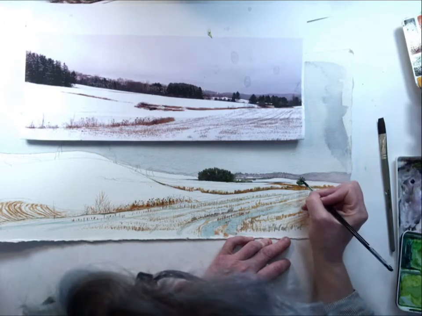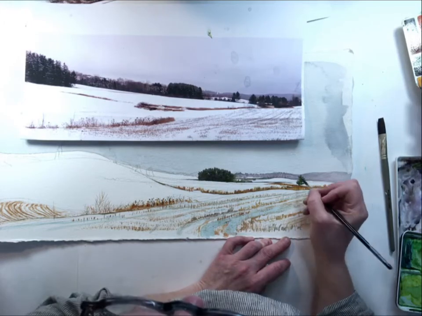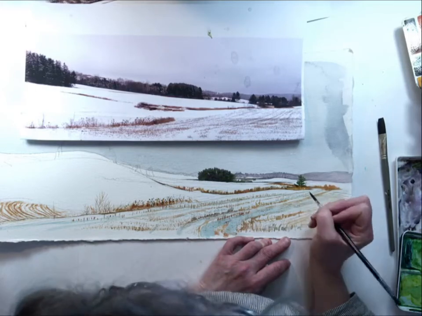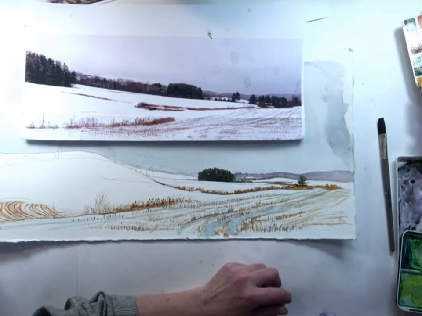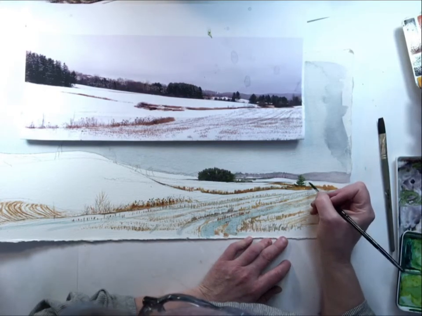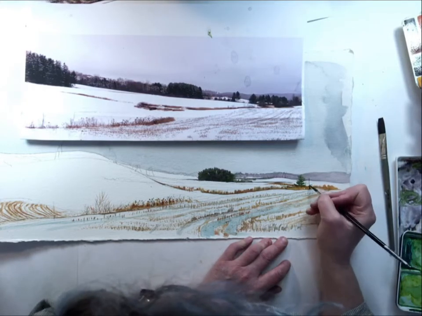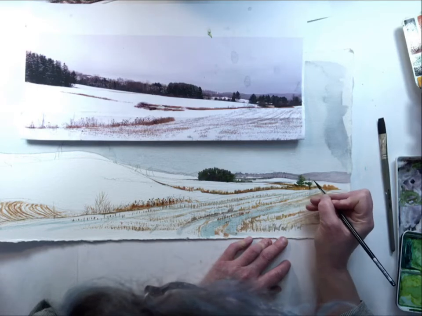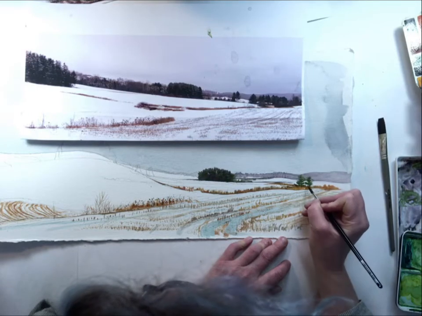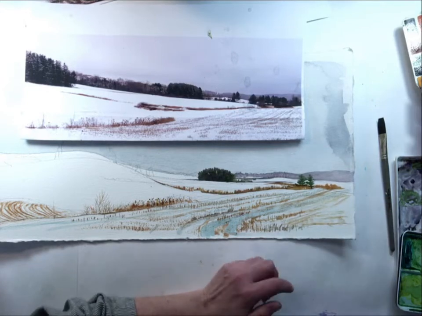All right. Far away trees, right? You don't see a whole lot of detail there. So we're working with the dry brush, just slightly dry, and I'm just pushing my brush out to create some nice green looks.